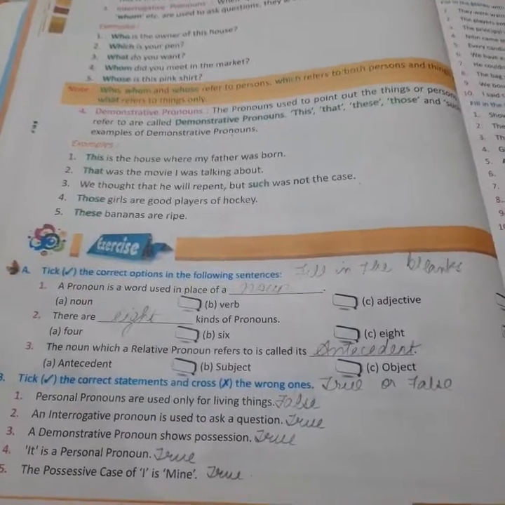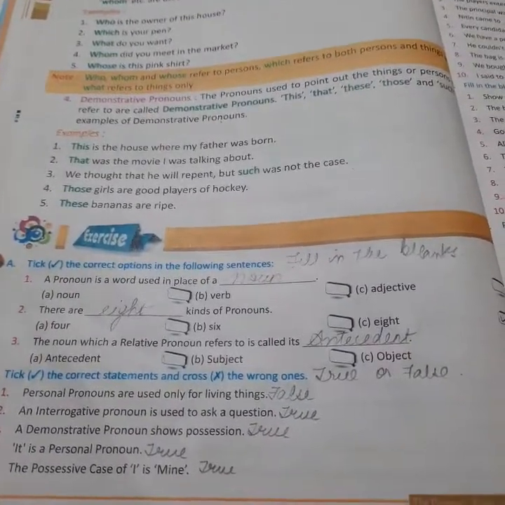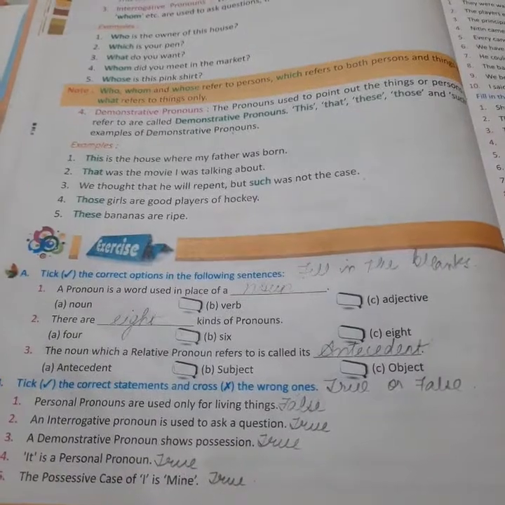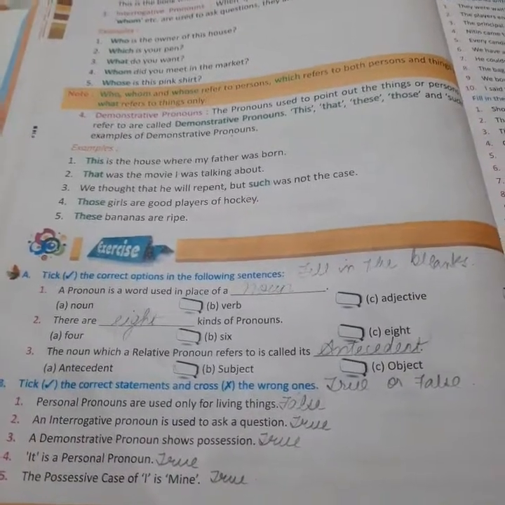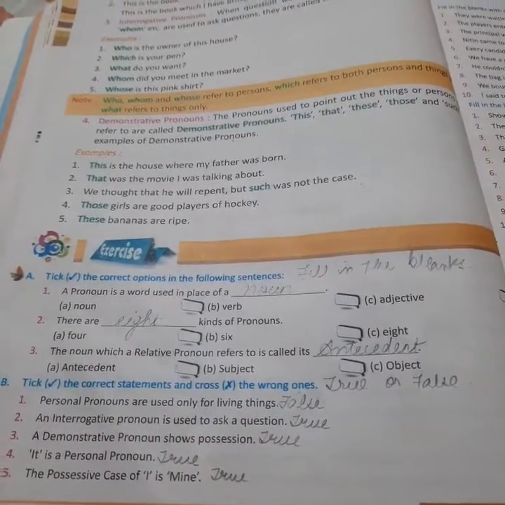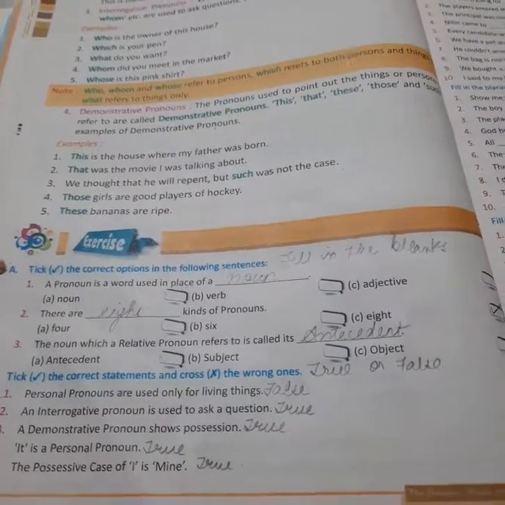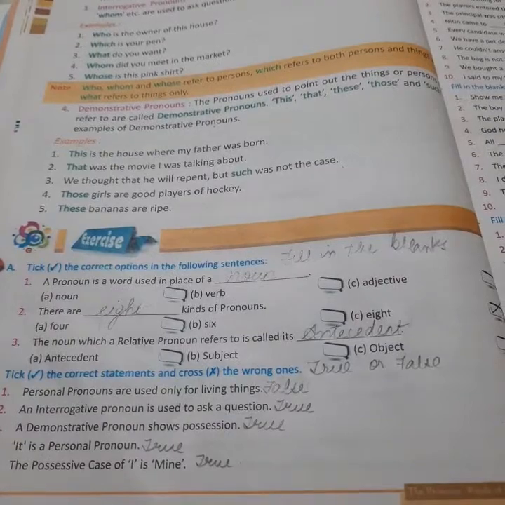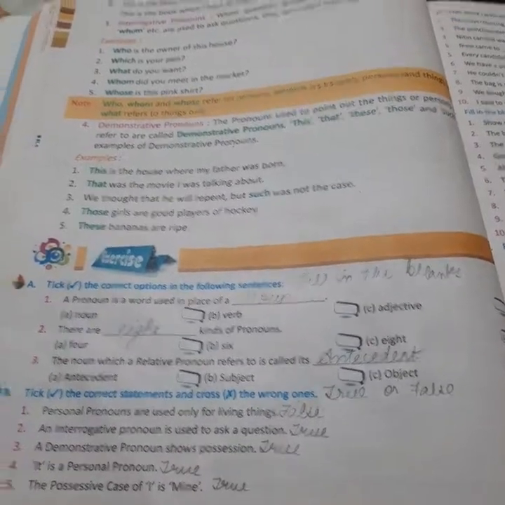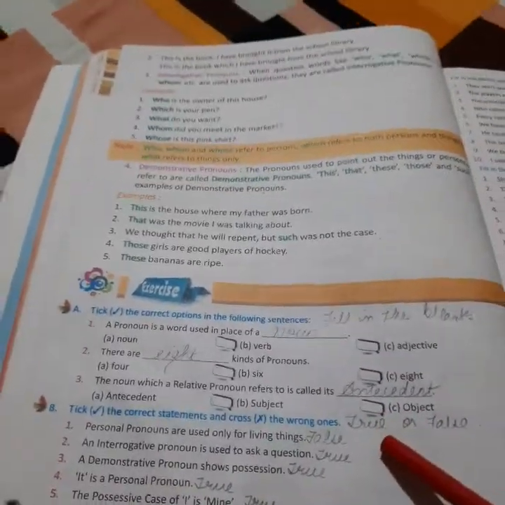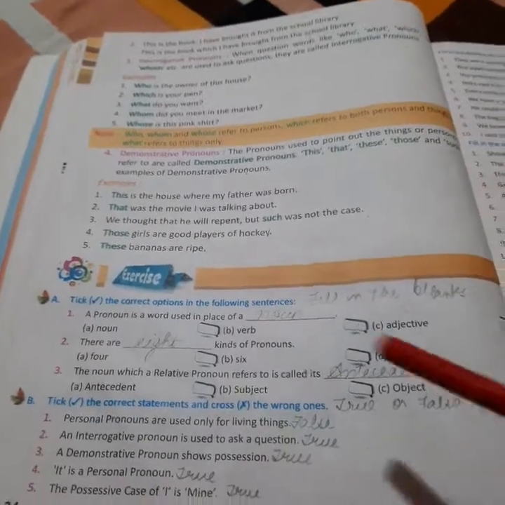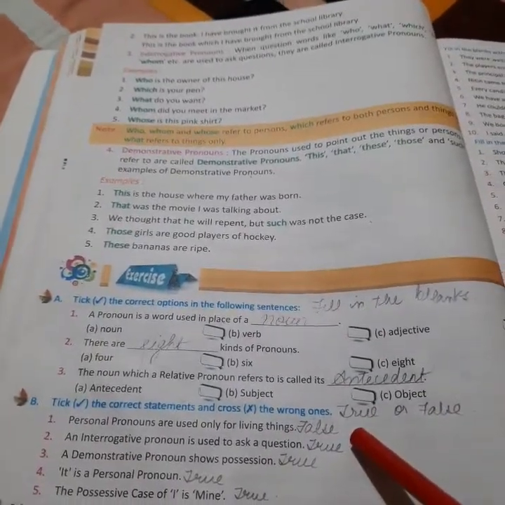A pronoun is a word used in place of a noun. There are 8 kinds of pronouns. The noun which a relative pronoun refers to is called the antecedent. Now, personal pronouns are only used for living things. False. It is used for non-living things also.